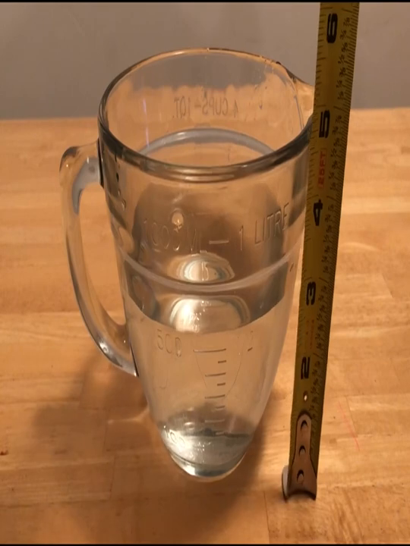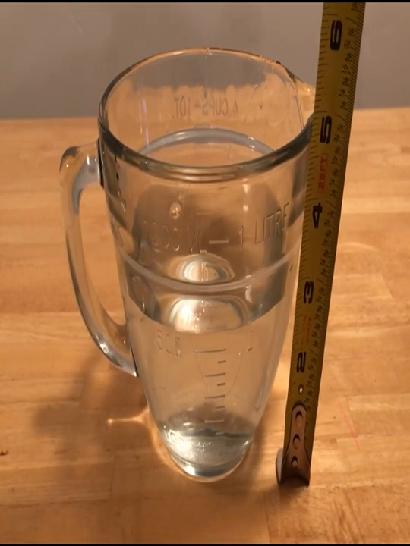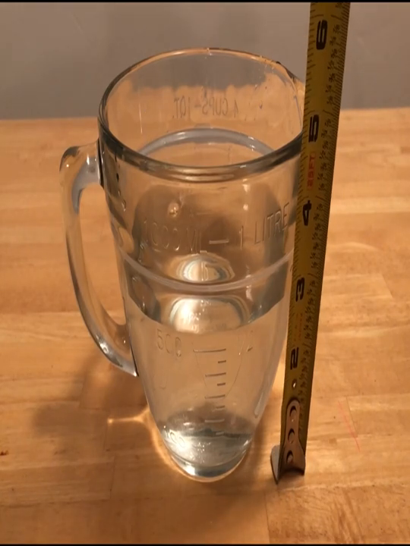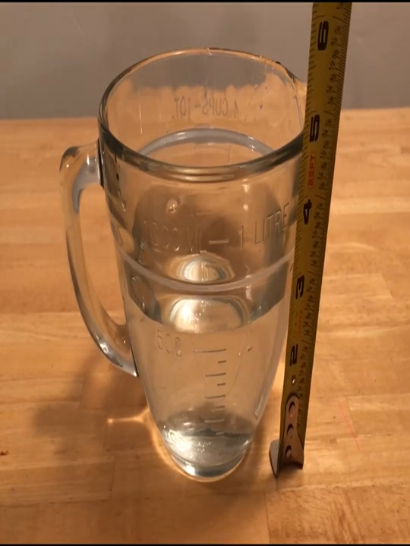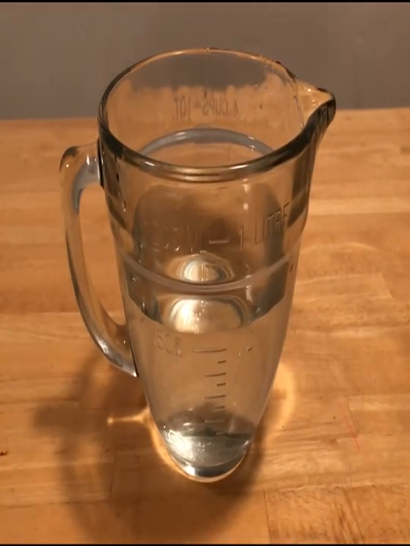And we are at 2 3/4 inches. Okay, we're going to pour in one more half cup.